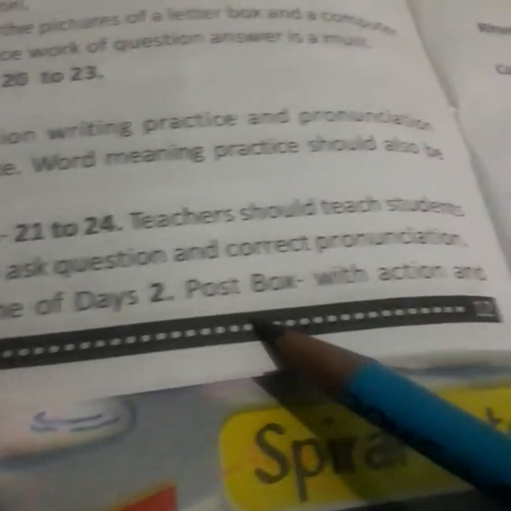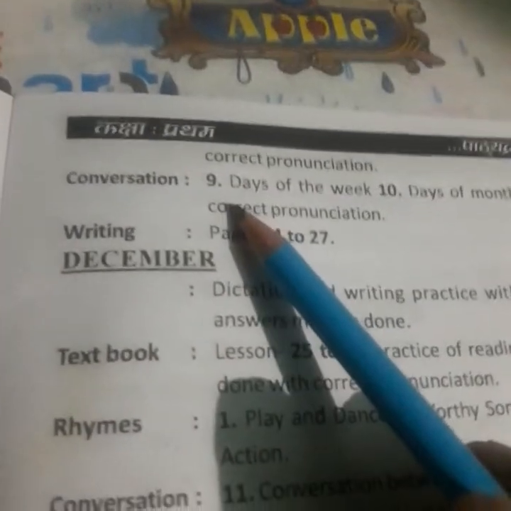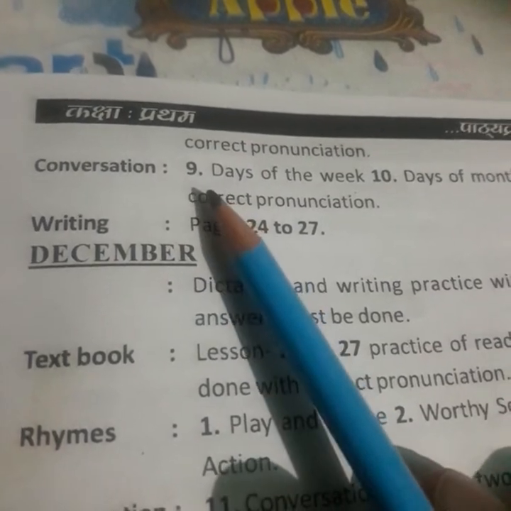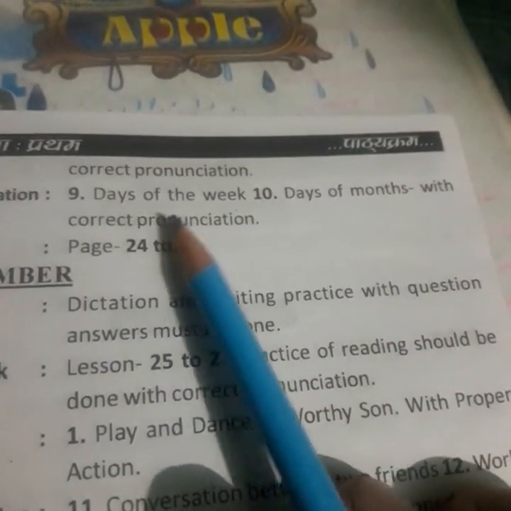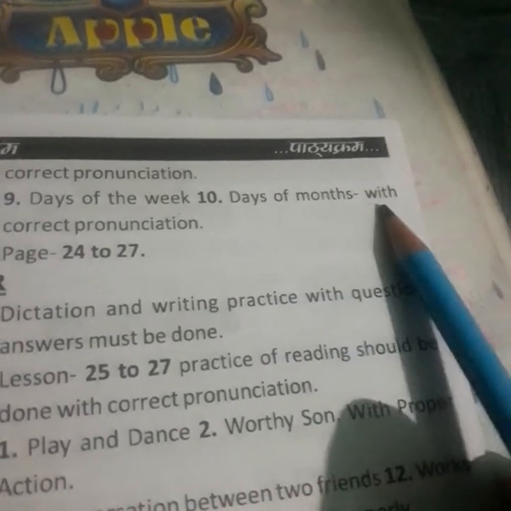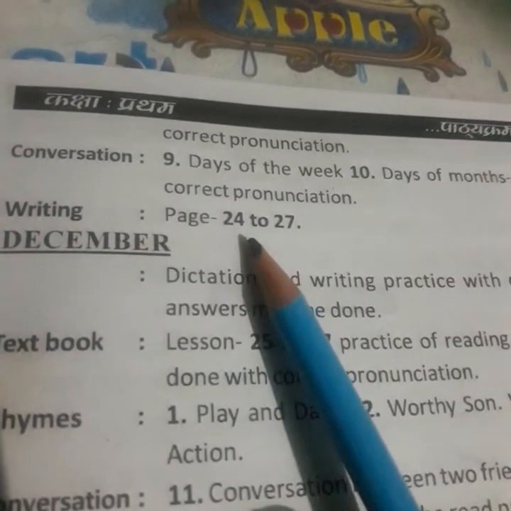Name of days, post box with action and correct pronunciation. In conversation, you have to practice lesson 9, that is days of the week, and lesson 10, days of month with correct pronunciation. In writing section, you have to practice page number 24 to 27.